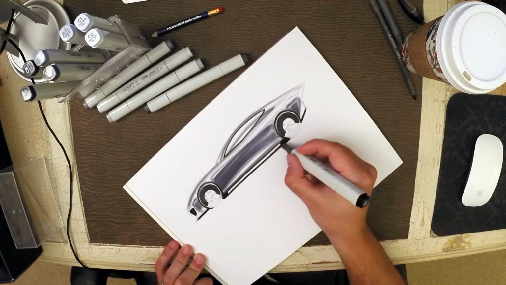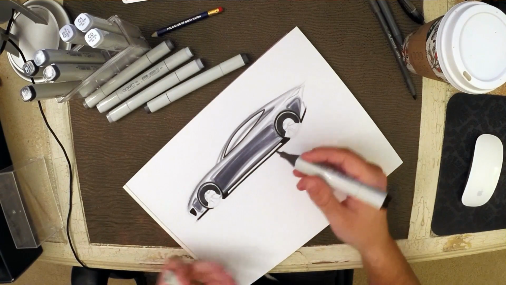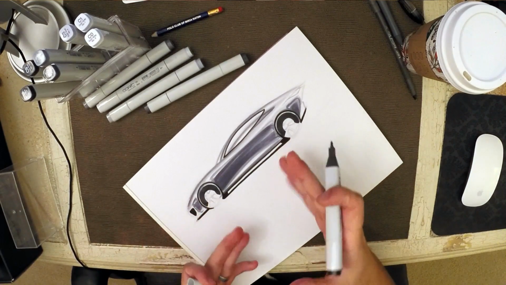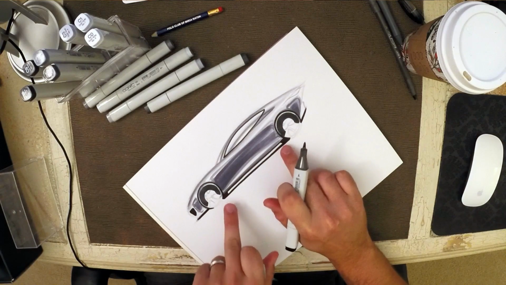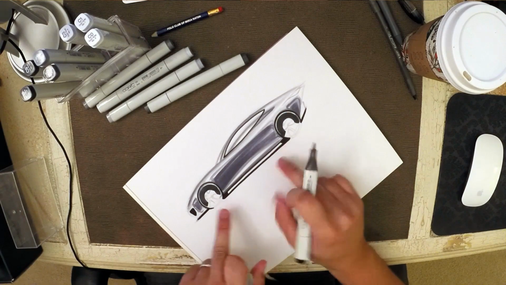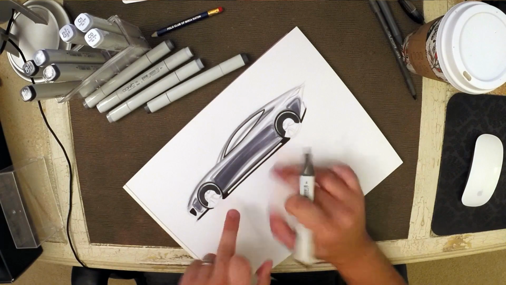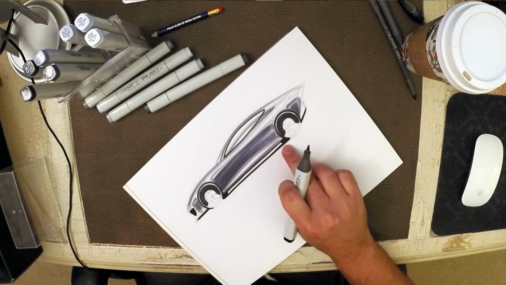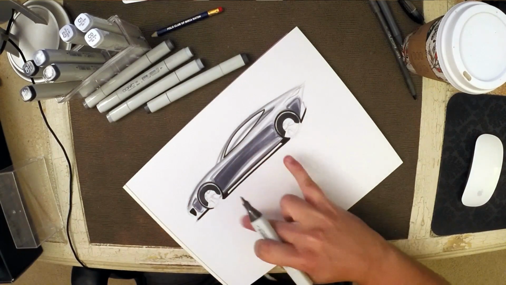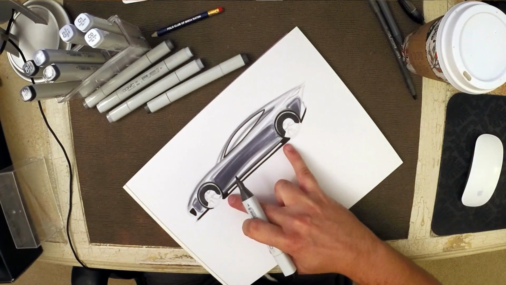And I'm also putting these out since this is a car, it's still in perspective, so we're gonna see the far side wheels if we just lower the camera. We're still gonna see the far side wheels under the car.